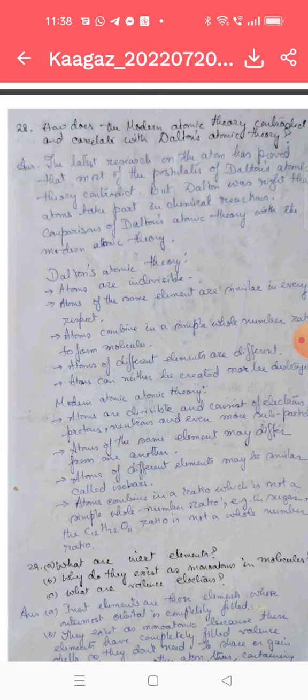Then Dalton says that atoms of different elements are different, but according to modern theory, atoms of different elements may be similar, and those types of atoms are called isobars.